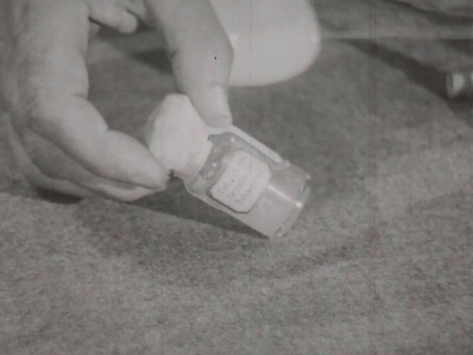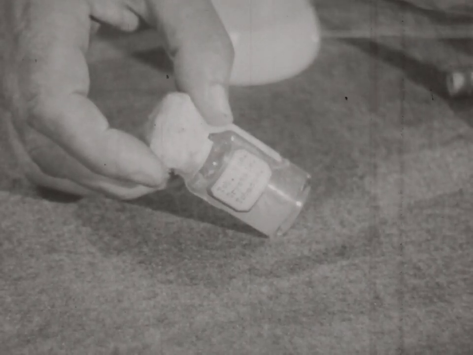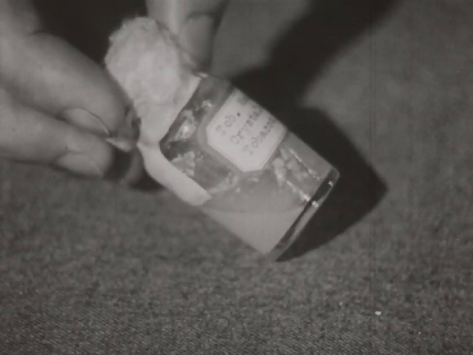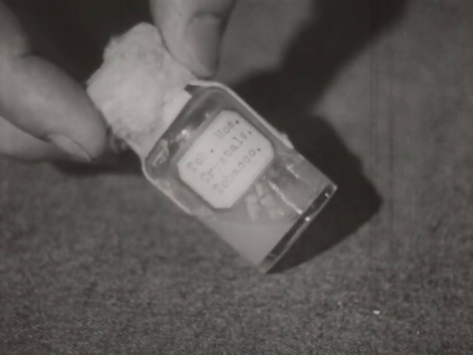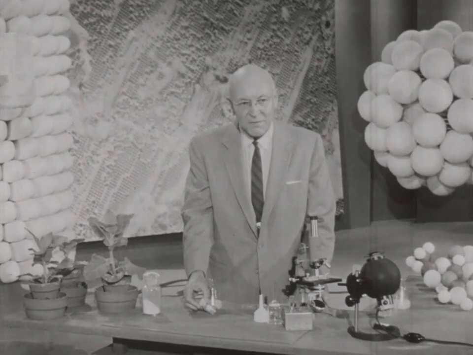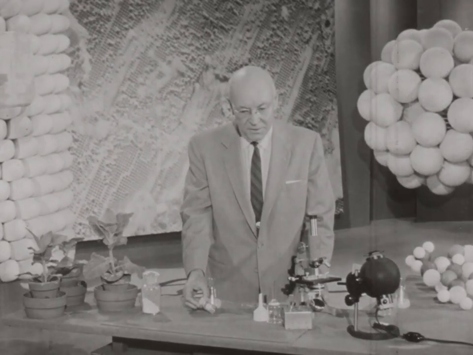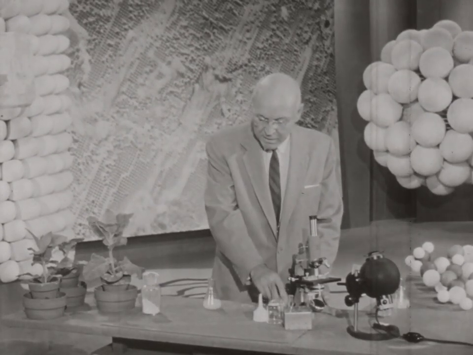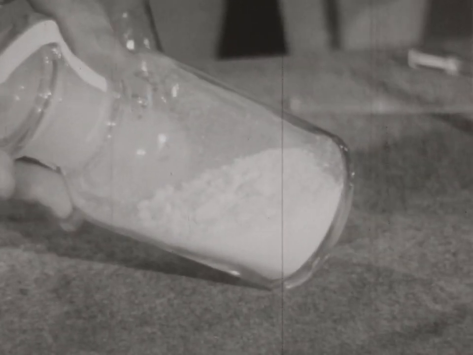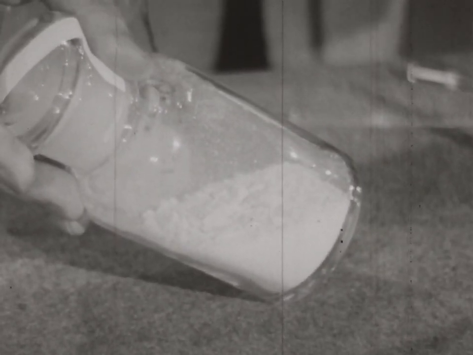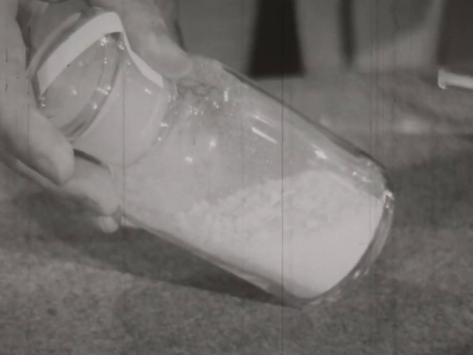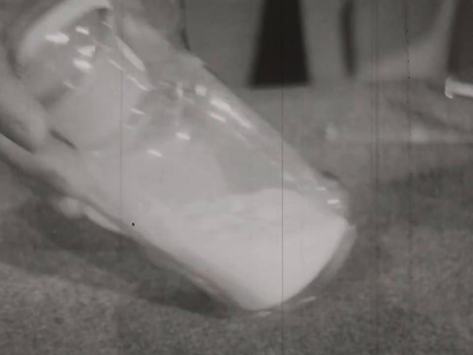Here is a little bottle containing some of the original crystals that I obtained in 1935. Each one of these needle-like crystals is composed of tens of thousands of the individual molecules that you saw just a moment ago. Now, it's possible to obtain viruses today in very large quantity. You see here a bottle containing a considerable amount of virus, the virus obtained from many hundreds of plants.